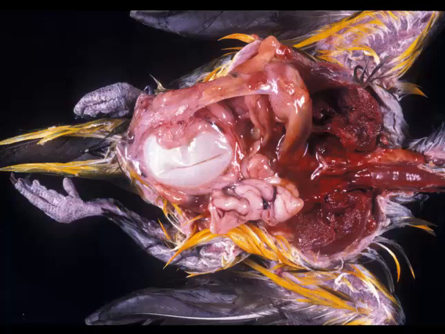Eggbound animals. Okay, there are a lot of problems that can cause egg binding in birds. This one is a parakeet. It's rarely seen in poultry. It's not a common occurrence, but it can happen. Just about everything has been attributed to this, and it's probably seen in young, immature birds. You can see it in very old, obese birds as well.